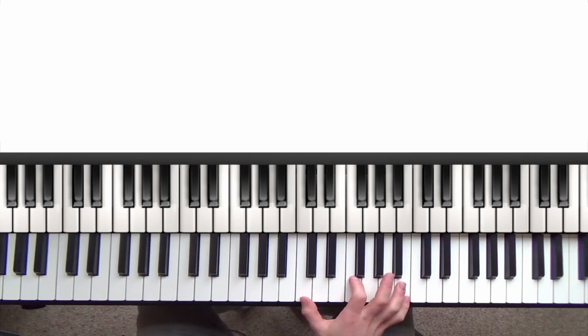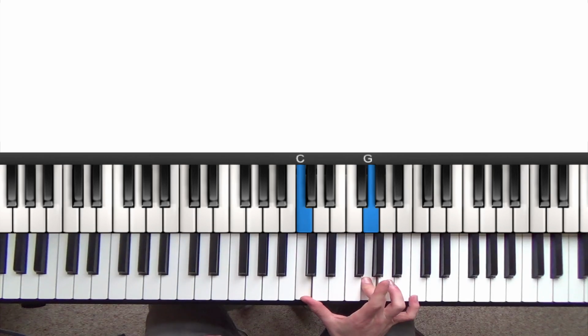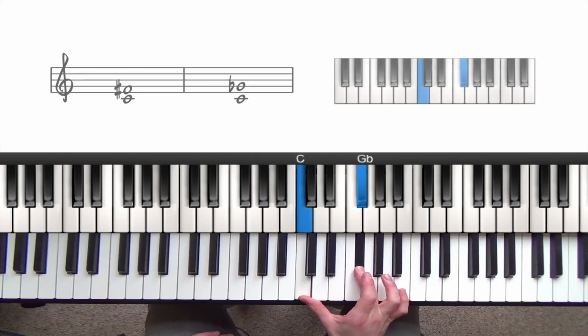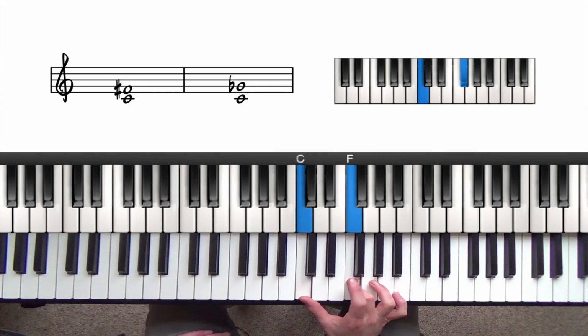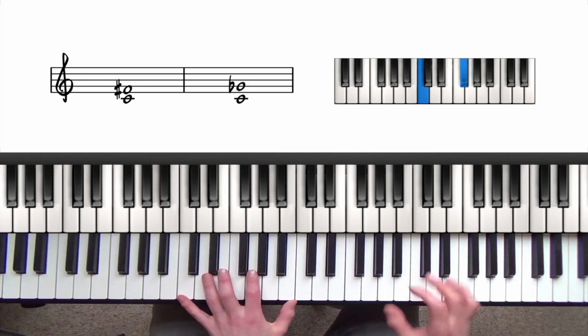I showed you the perfect fourth interval, which is 2.5 steps, and the perfect fifth, which is 3.5 steps. Well, there's actually an interval of 3 steps as well, and this interval goes by 3 different names. It can be called an augmented fourth, which is a perfect fourth interval that's been raised by half a step. So you'll find this in major sharp 11 chords.